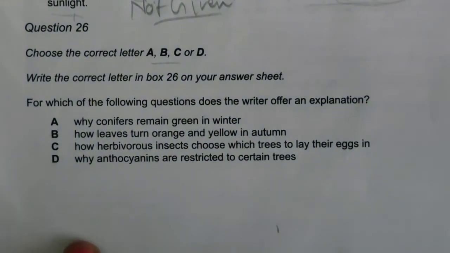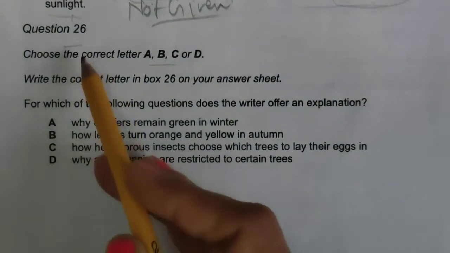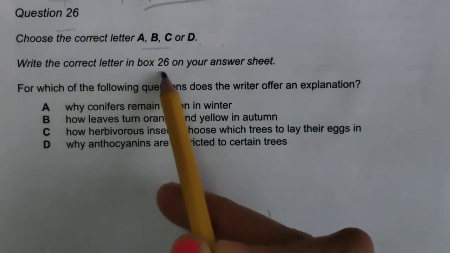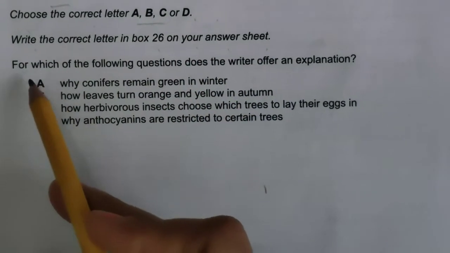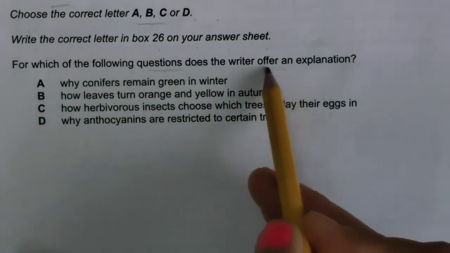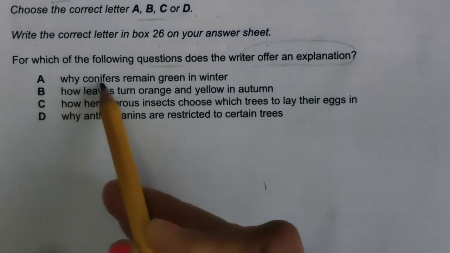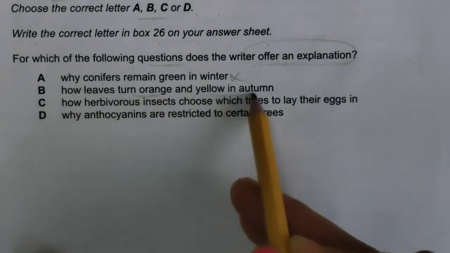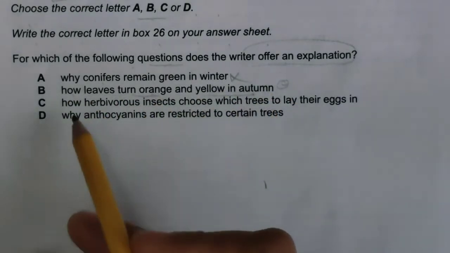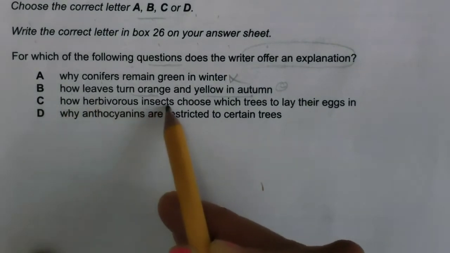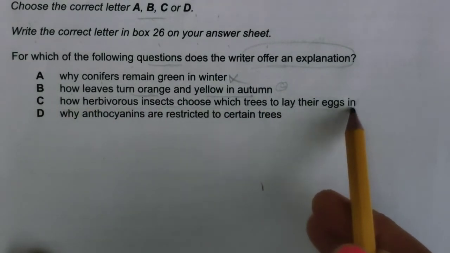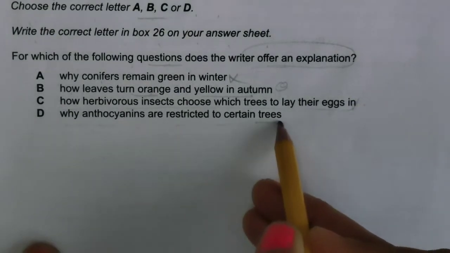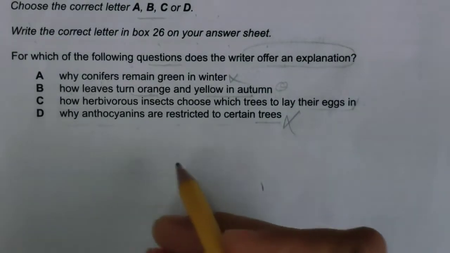Okay, so the last question is 26. Choose the correct letter A, B, C or D. Write the correct letter in box 26 on your answer sheet. For which of the following questions does the writer offer an explanation? Why conifers remain green in winter? No. How leaves turn orange and yellow in autumn? Yes, this was just being discussed. Let's find it. How herbivore insects choose which? Only in one paragraph they were talking about this. Why anthocyanins are restricted to certain areas? This is also wrong. So let's find it.